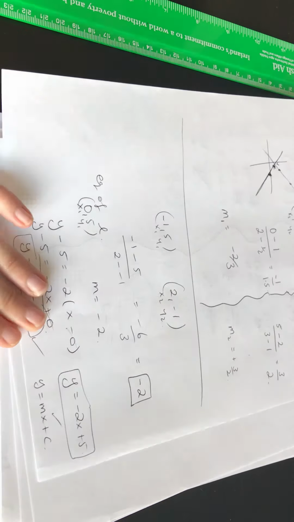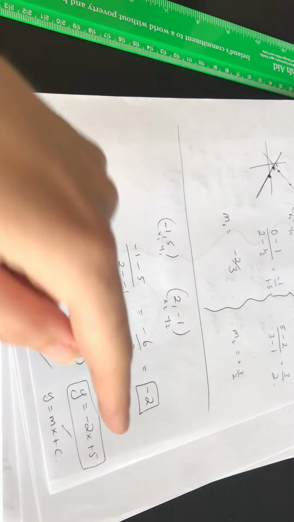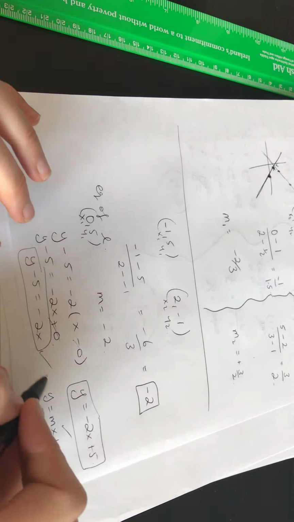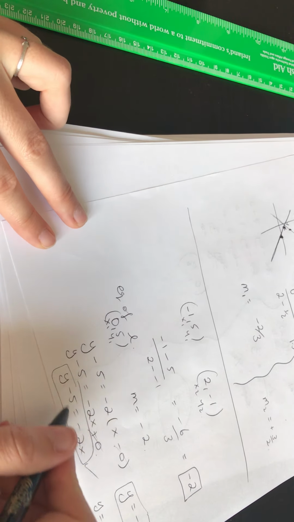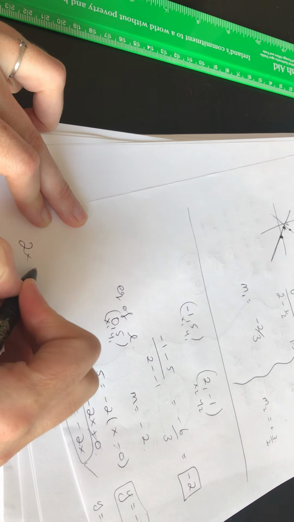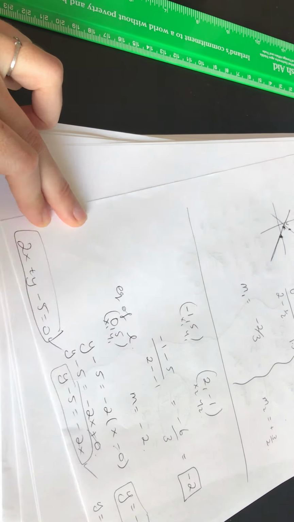If they did write that, then I need to isolate the y and have something x plus something. But they didn't, so all of these are fine. You might also see, if I added 2x to both sides, I'd end up with 2x plus y minus 5 equals 0. There's another option, all fine.